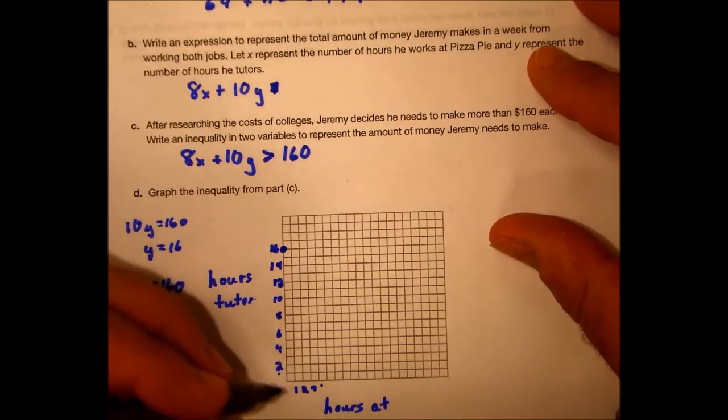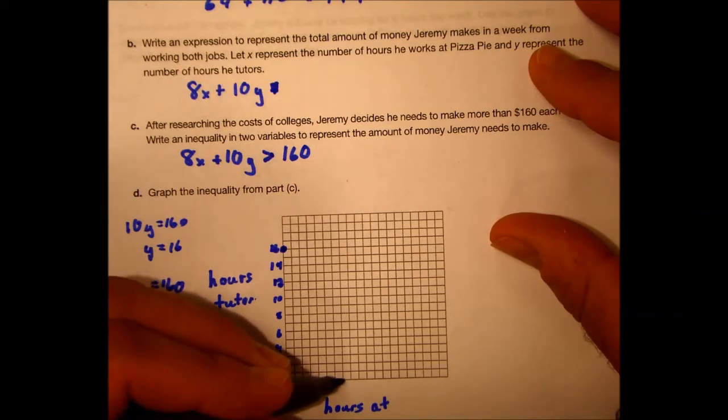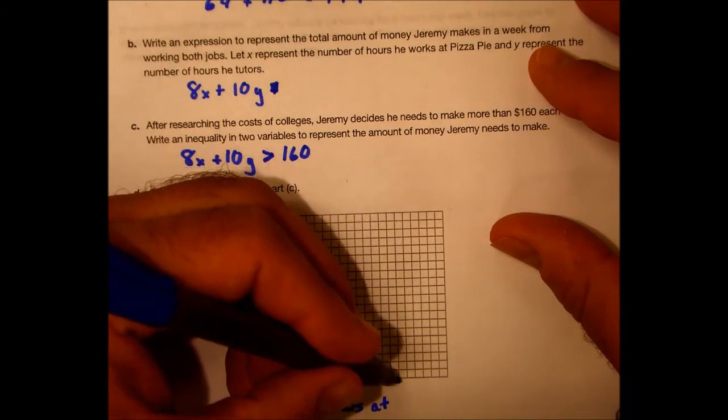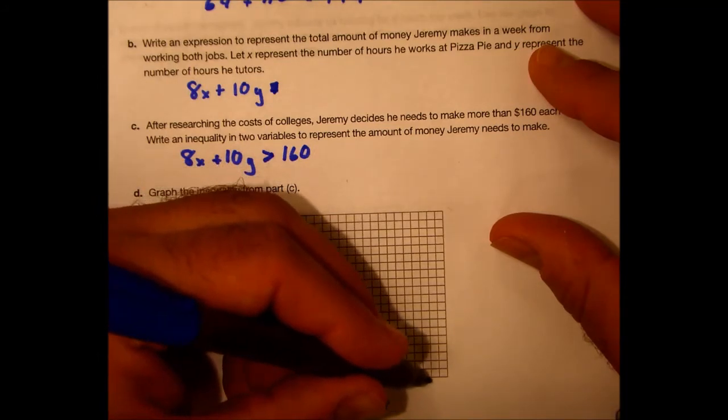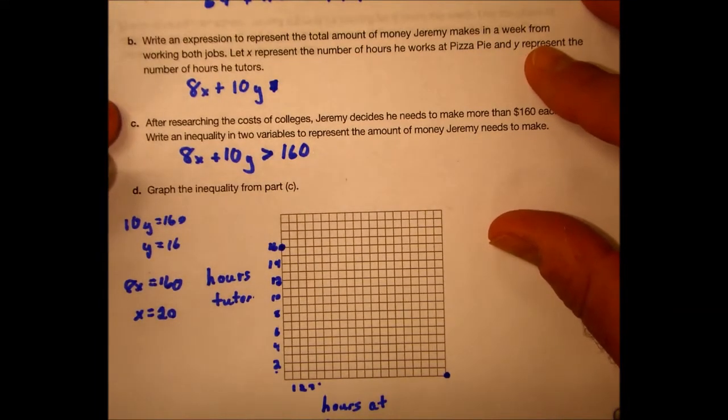Okay, so I go 1, 2, 3, 4, 5, 6, 7, 8, 9, 10, 11, 12, 13, 14, 15, 16, 17, 18, 19. Imagine that. There's exactly 20 lines. All right?